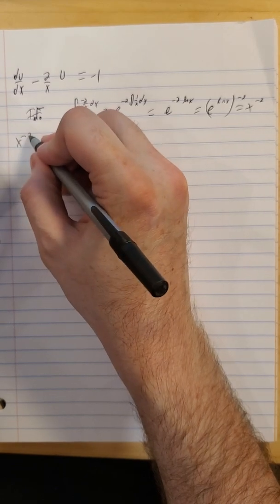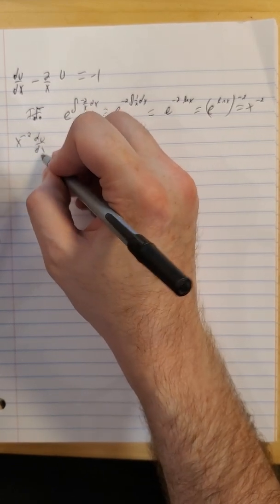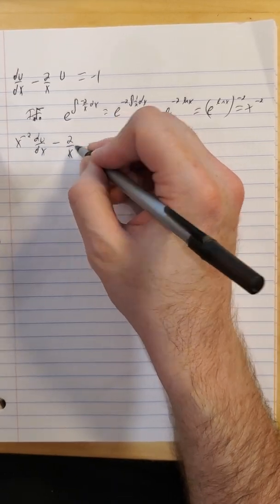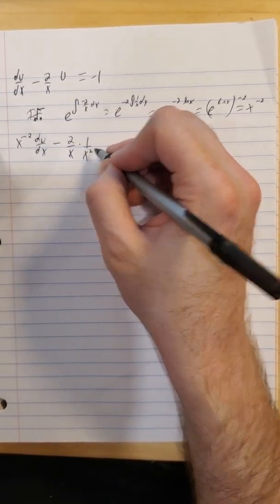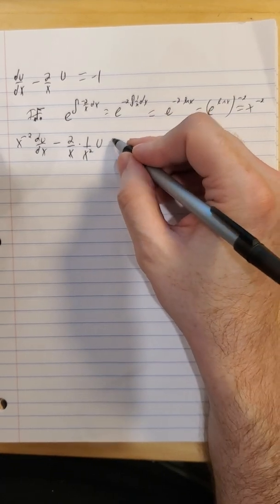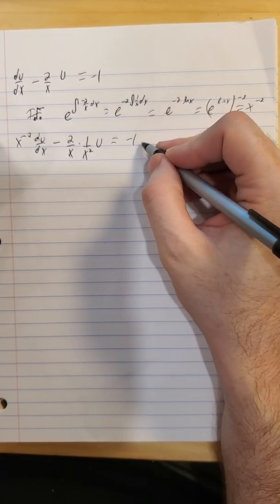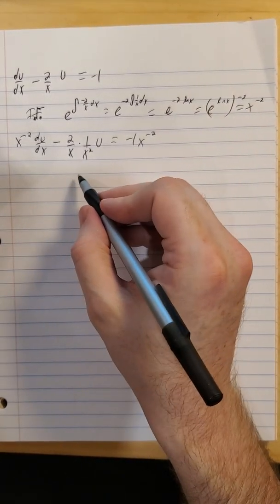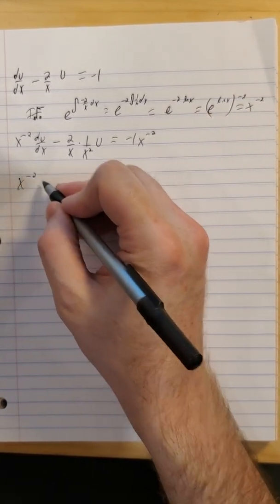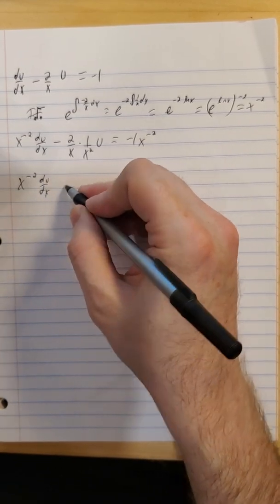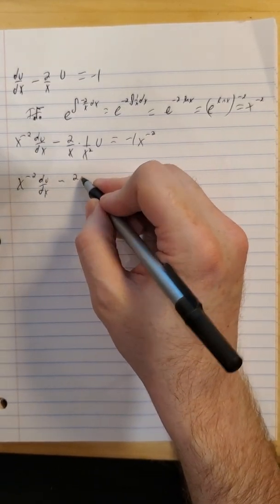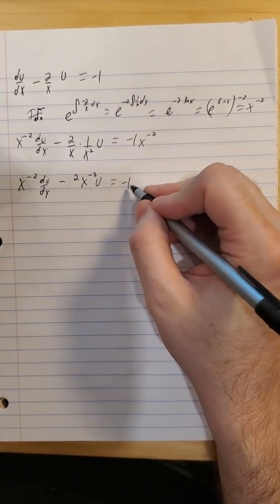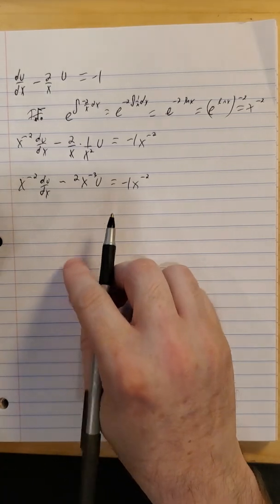So we have x to the negative 2 times du dx minus 2 over x times 1 over x squared times u is worth negative 1 x to the negative second. A little bit of cleanup, x to the negative second du dx minus 2 x to the negative third times u is worth negative 1 x to the negative second.